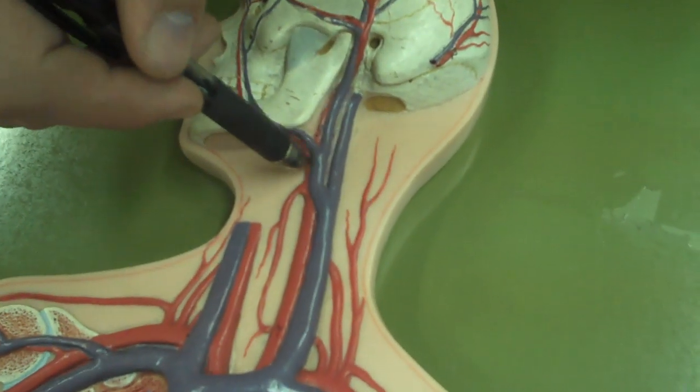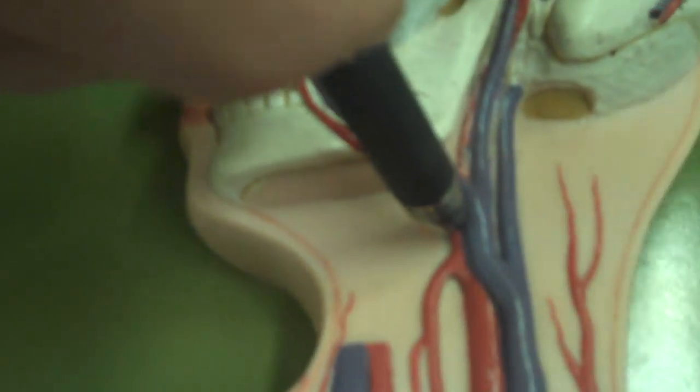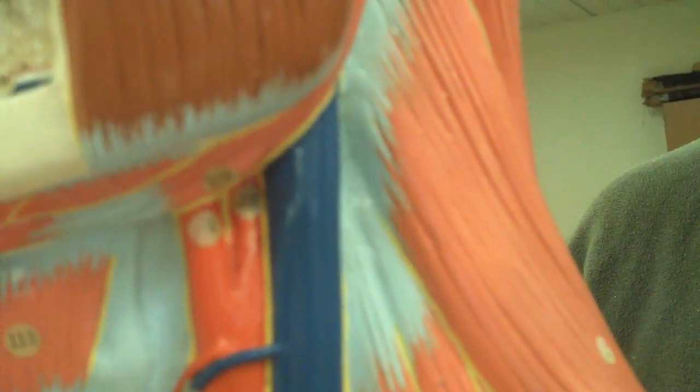When you get up here, the common carotid actually splits. So let's look at this other model to see that better. If you look at this model right here, you can see that the common carotid splits. You can't see well which one goes where in this, but one of them goes up into the skull, and that's the internal carotid, and this other one goes over the surface of the skull, and that's the external carotid artery. You can't see it too great on this particular model. I didn't grab the other one.